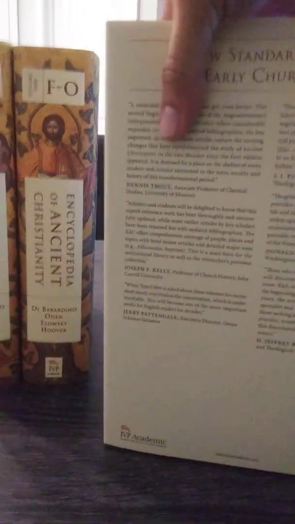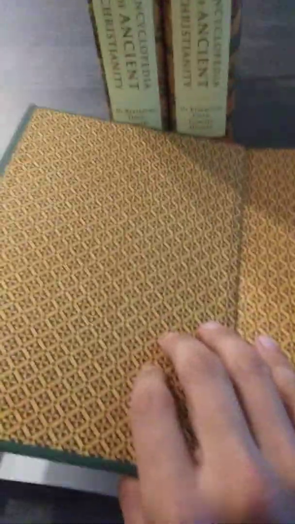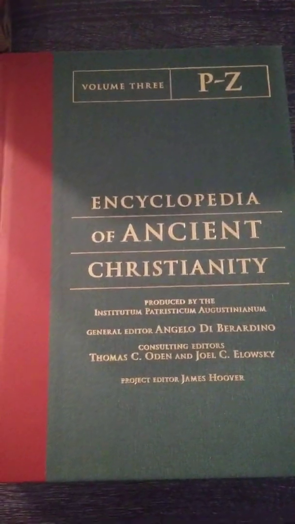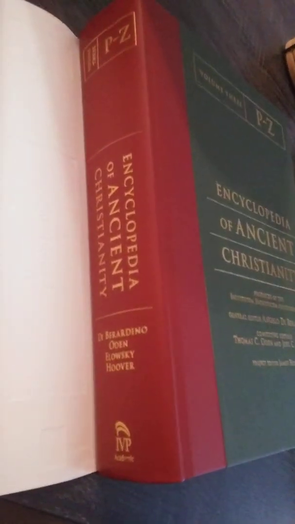And even without the dust jacket, bear with me here. I'm not a professional YouTuber by any means, so I don't have all the fancy equipment. But here is a very nice look at what the volume looks like without the dust jacket. Very handsome colors, the green, red, and gold.